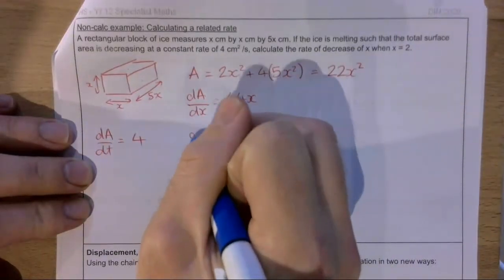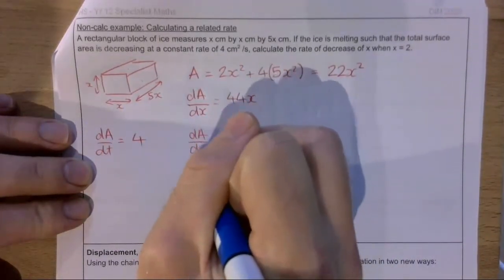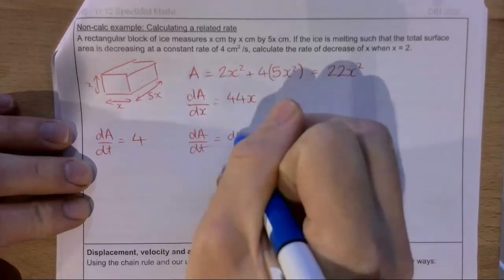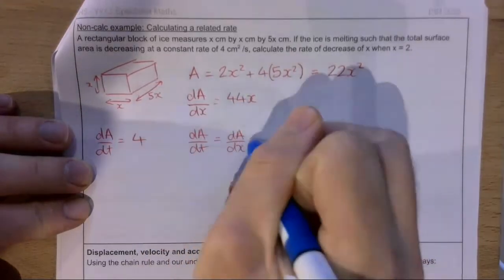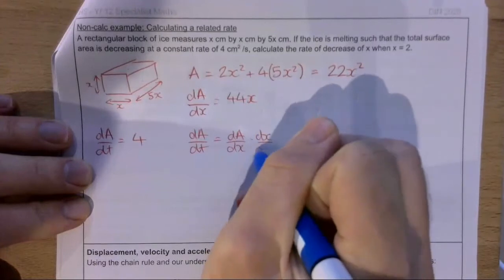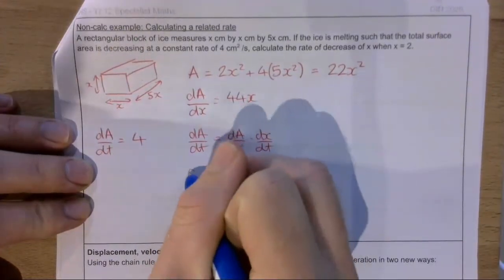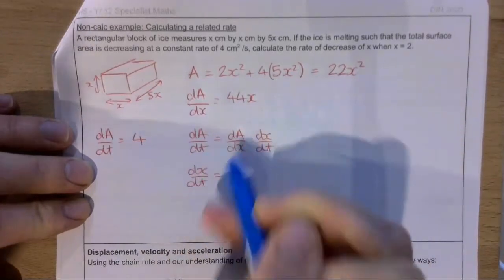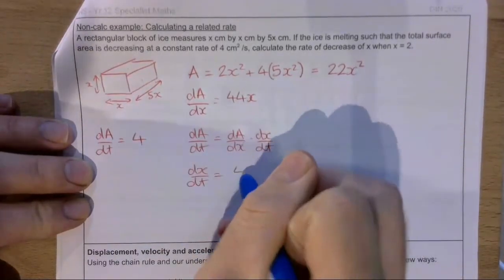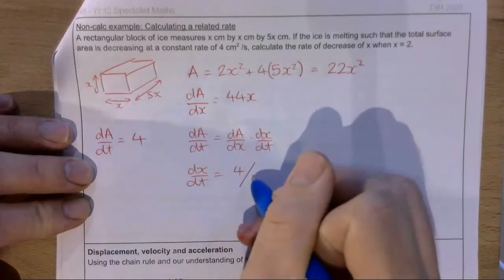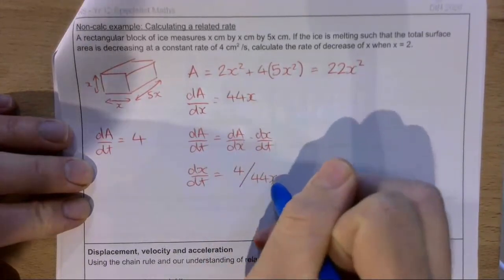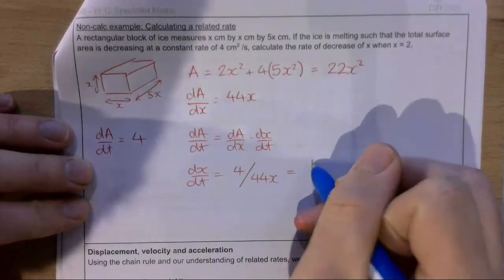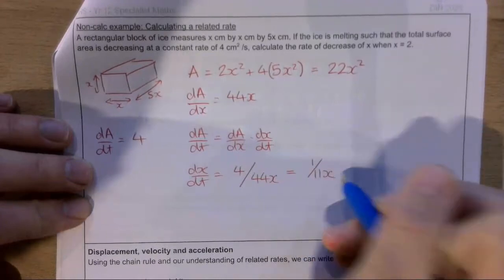But a different way of writing dA by dt is that that is dA by dx times by dx by dt, which means that dx by dt is this divided by this. So 4 divided by 44x, or in other words, 1 over 11x.